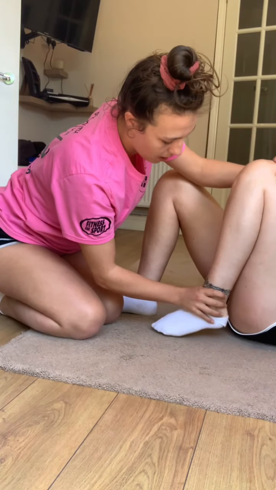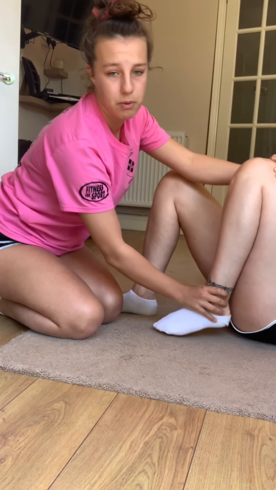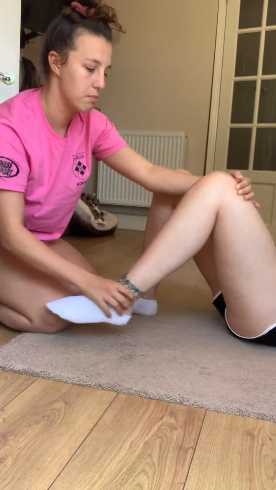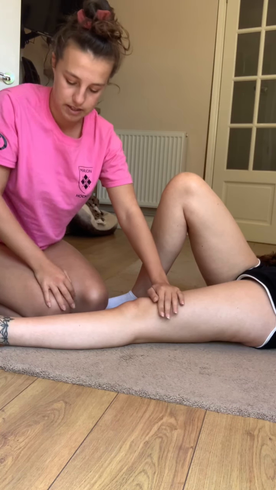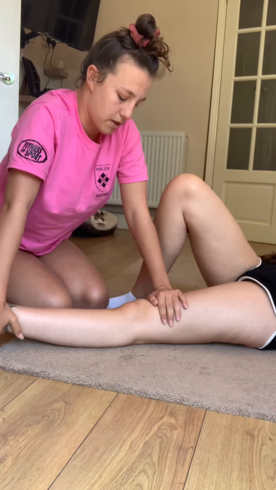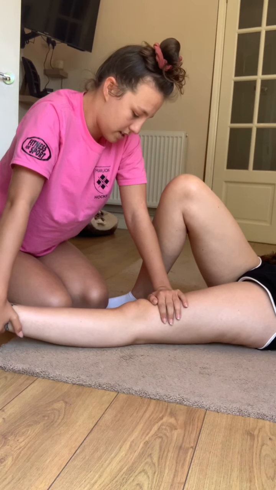So bring your heel to your bum for me. And you're just going to apply some overpressure. This will be soft tissue approximation, but it should go to about 130 degrees roughly. And then for extension, passive extension is just bringing the heel up and extending.